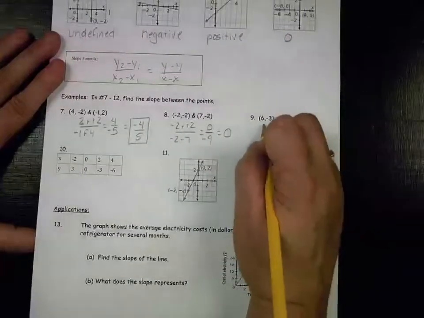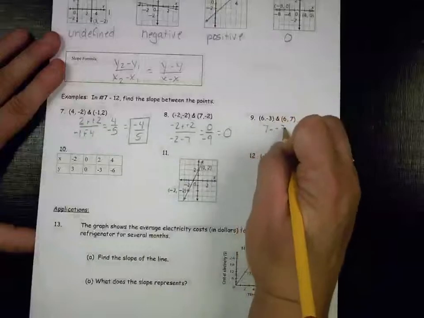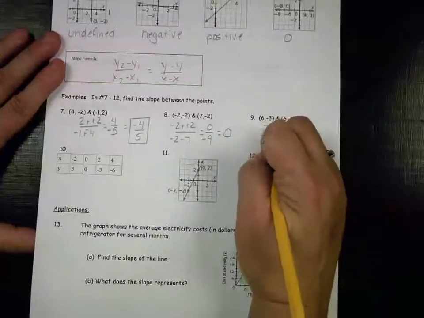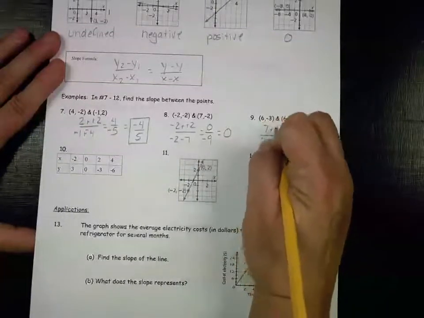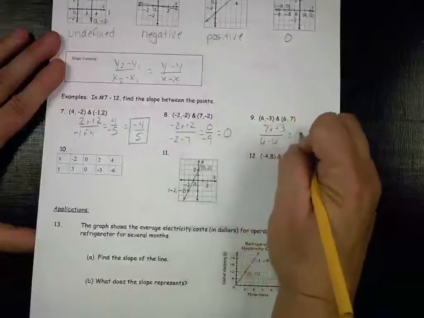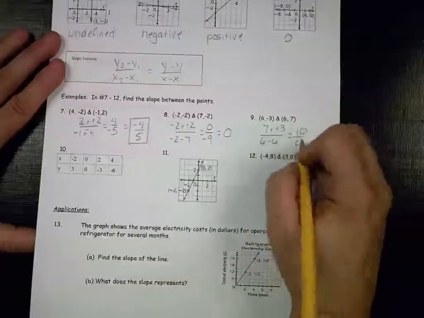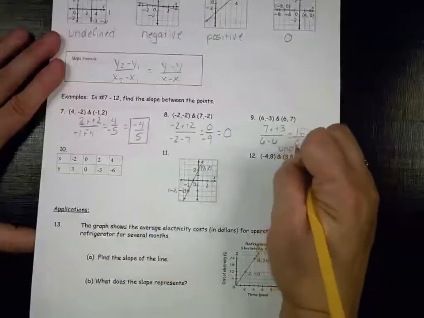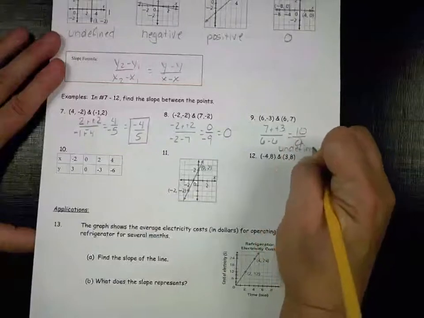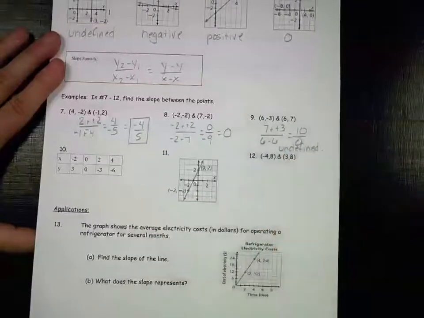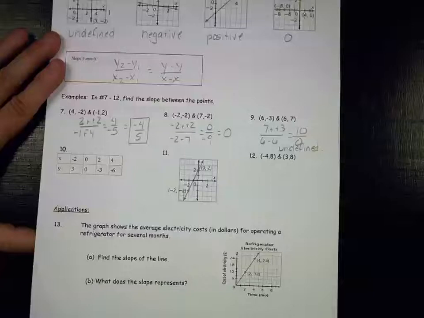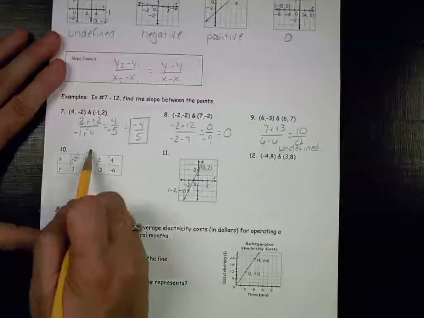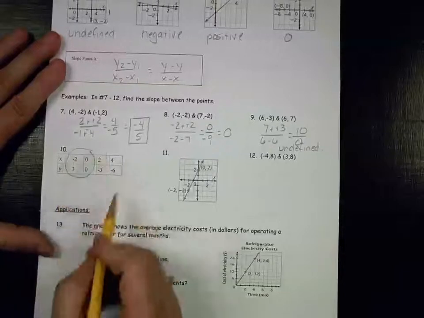Number 9, 7 minus negative 3, 6 minus 6 would be 10 over 0, which is undefined. Number 10, looks like we can pick any 2 points here. I'm going to pick these first two.